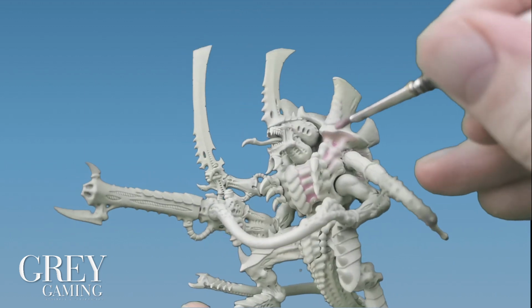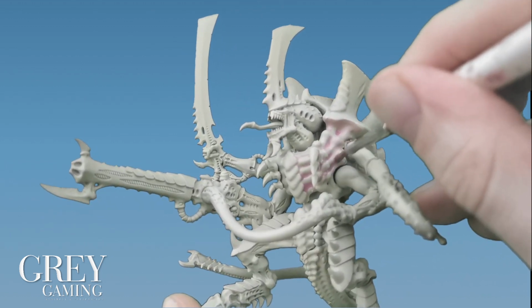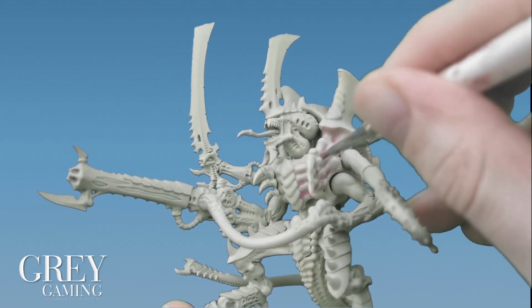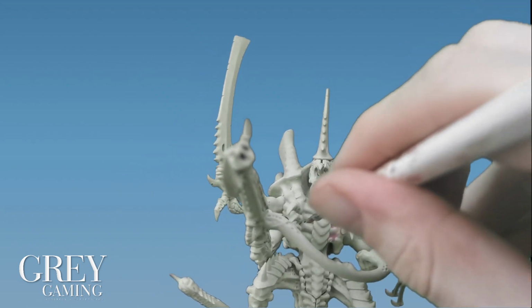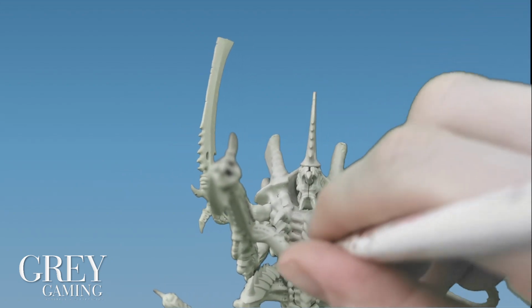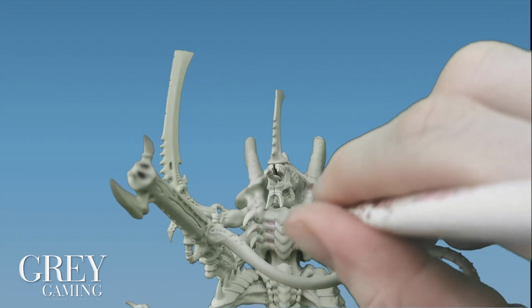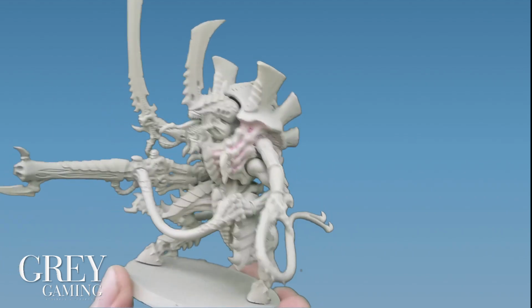I'm now thinking that this pink might still be too much pigment in the water. So I've probably mixed it up a bit dark, a bit too strong, and you're probably better off doing a couple of coats.